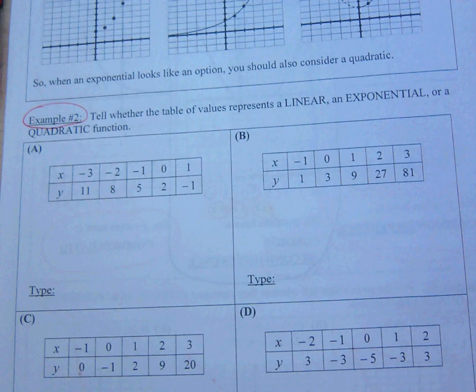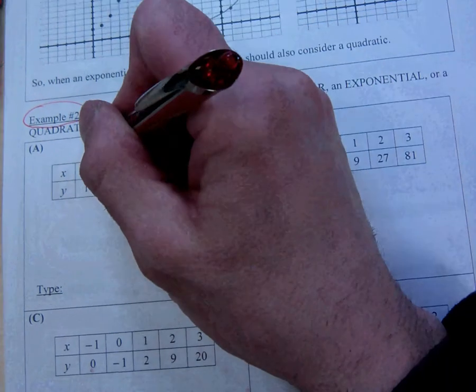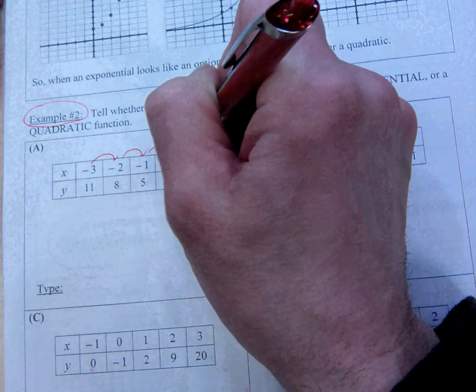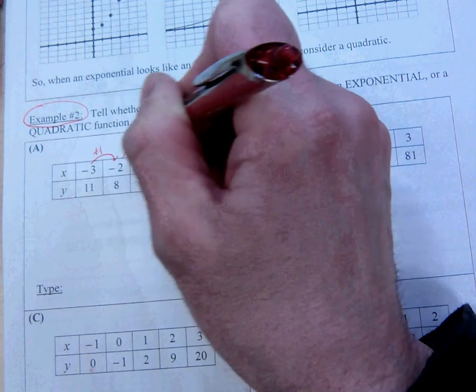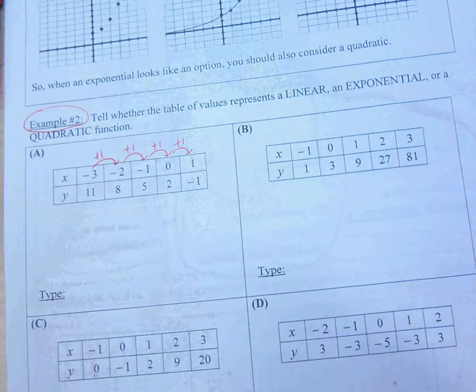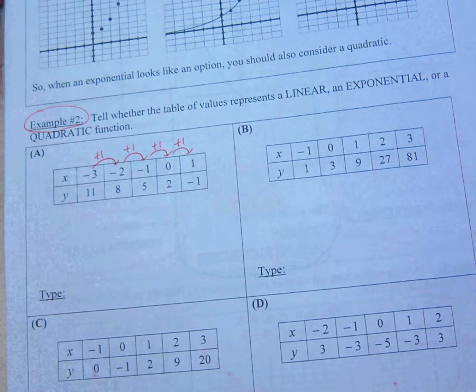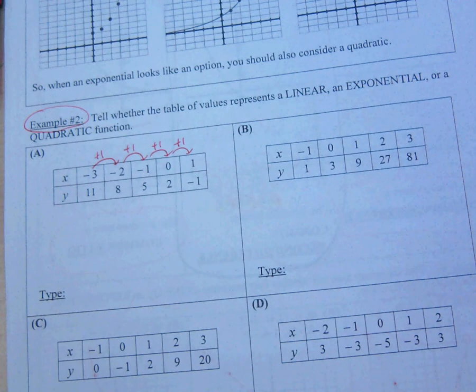So instead of making a graph like I did in example 1, let's just see if we can find a pattern. But I want to warn you, always start with the x values. Make sure there's a consistent change in the x's, because if there's not, then you're not going to be able to look for a pattern with the y values. It's going to be too difficult. So as long as there's a consistent change in x, it's safe to go ahead and look for a pattern with the y values.